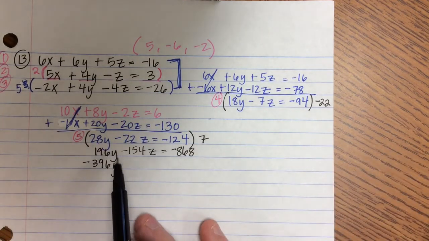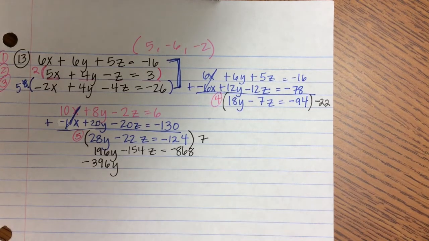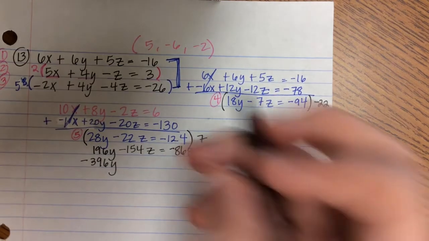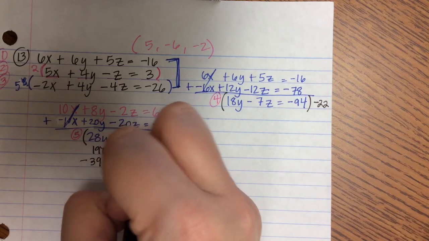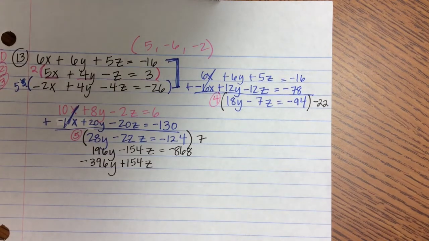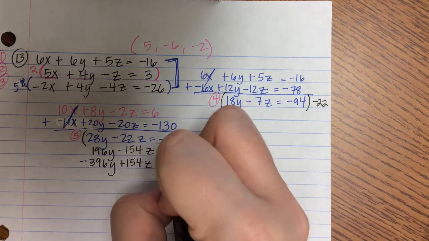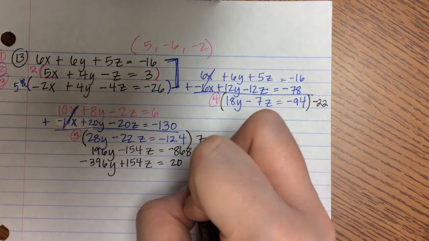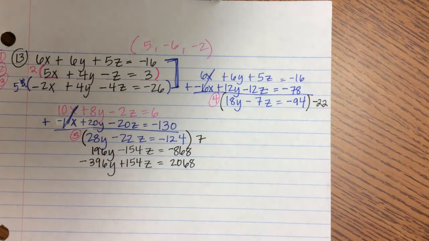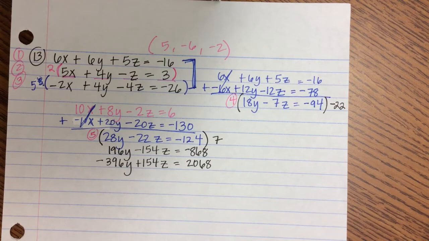Notice I'm writing it below the one that we're anticipating to cancel with. -22 times -7 gives a positive 154z, which is exactly what we need to get it to cancel. Then negative 94 times negative 22 gets me a positive 2,068. Really large numbers, but you're going to see that it works out to something that's not so large.